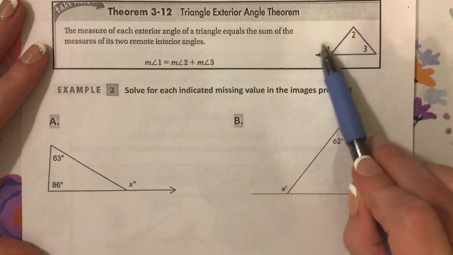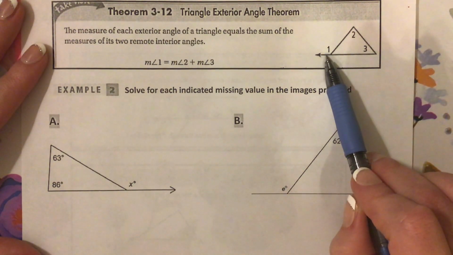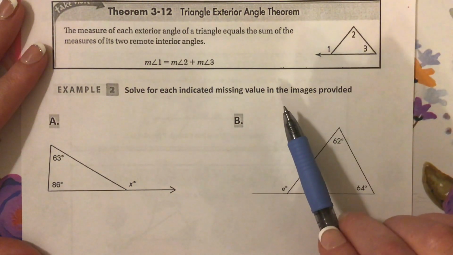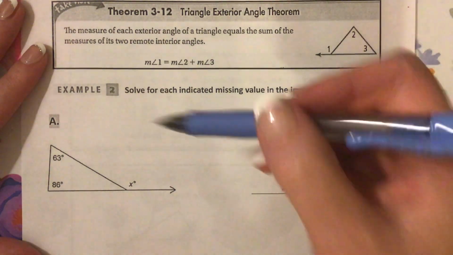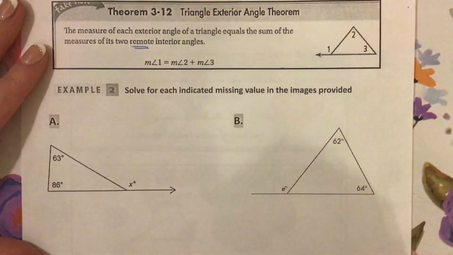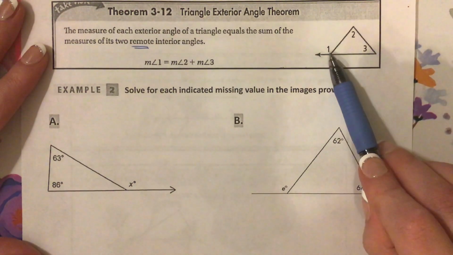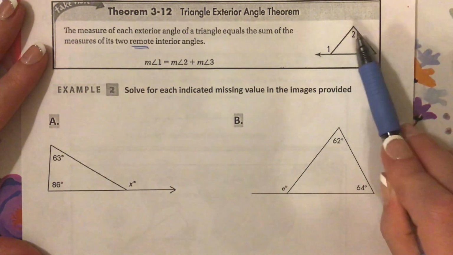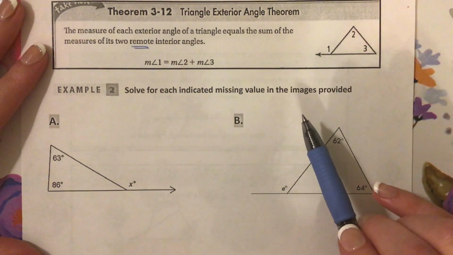This angle on the outside is equal to the sum, or using addition, of the other two remote interior angles. The word remote basically just means far away, like the angles that are not part of angle 1. So we're not including this guy down here, we're including these guys over here.